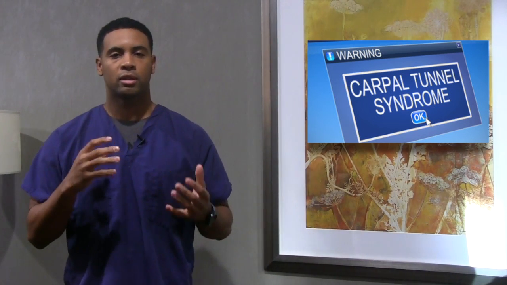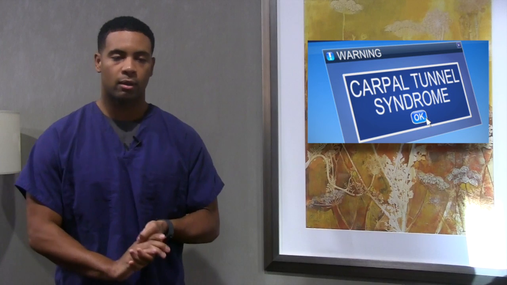The next thing, if you do have carpal tunnel syndrome, a physical therapist will work on joint mobilizations, they'll work on stretching of the nerves, stretching of the muscles, strengthening of the muscles in the hand, all to help the area and facilitate better function in the hand.